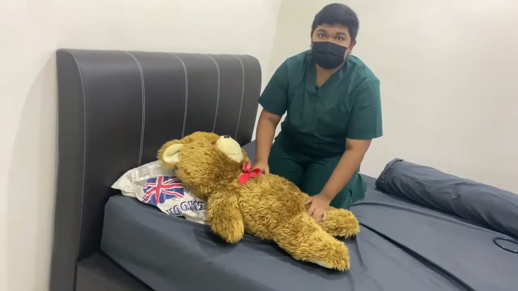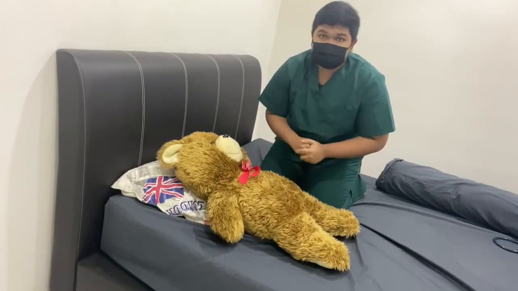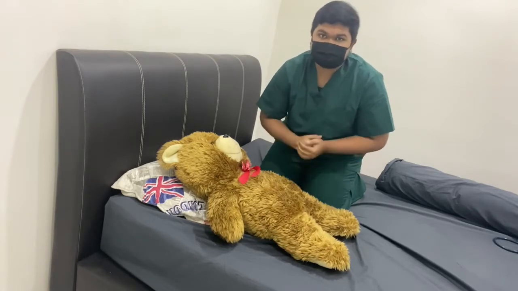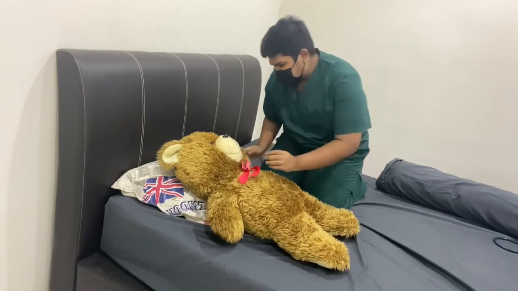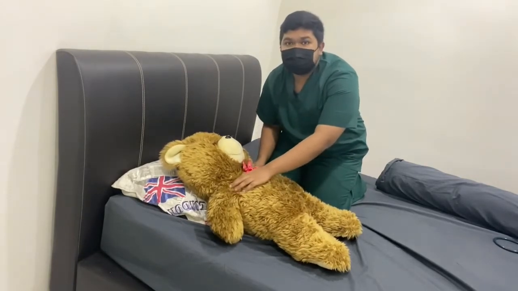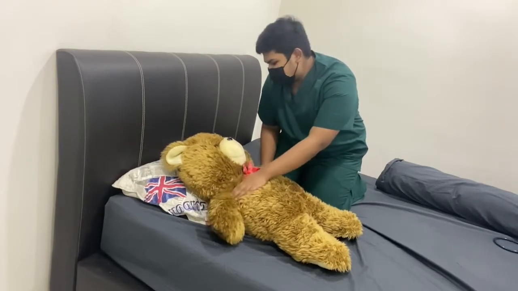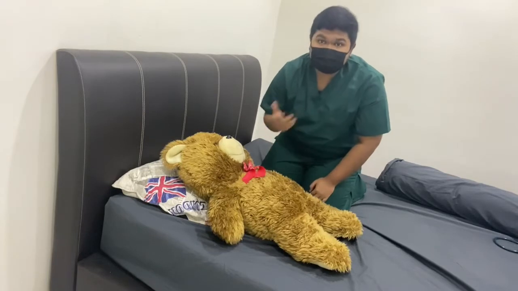Now, let's go see how it's done. This is our patient today, Mr. Teddy Bear. We begin with checking the consciousness of our patient, whether they can hear us or react to stimuli. Sir, can you hear me, sir? Notice how I am gently patting the shoulders. Sir, can you hear me? Usually, the patient will be unconscious.